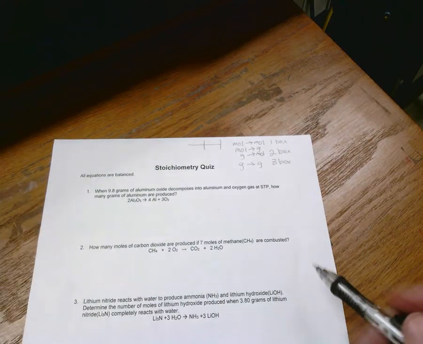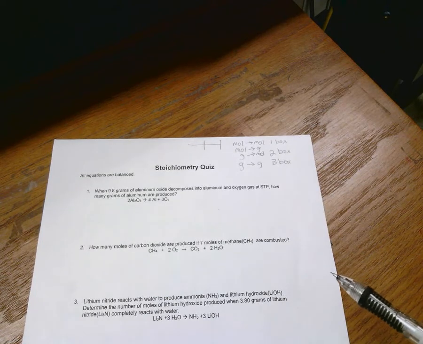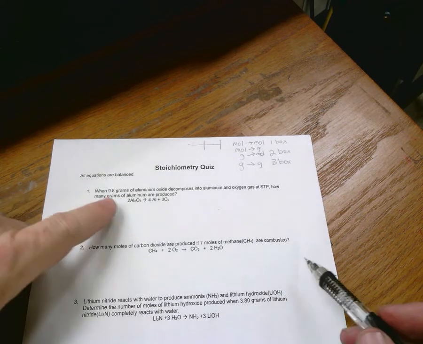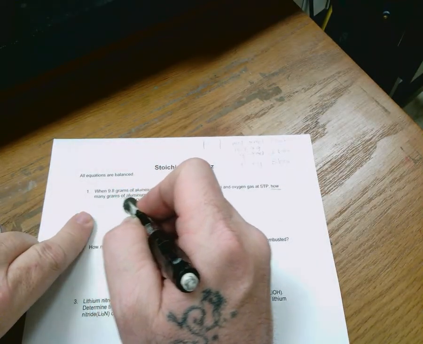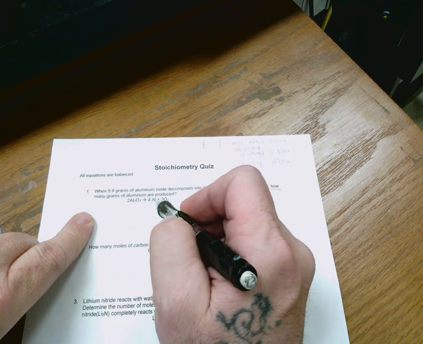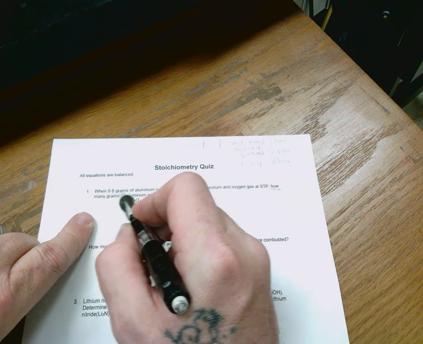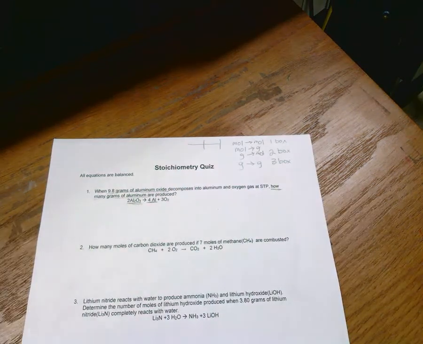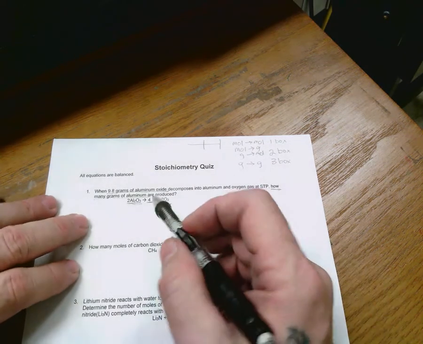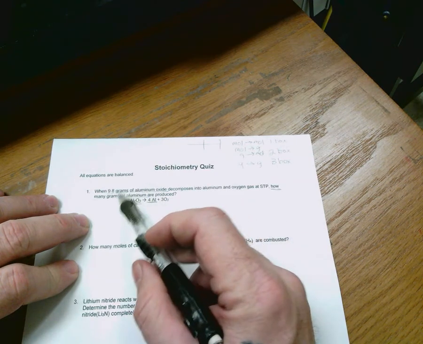So, when I'm doing a problem like this, the first thing I have to decide is what am I calculating? They're asking me how many grams of aluminum, so I underline it, and then I underline aluminum. That is Al. And they're giving me 9.8 grams of aluminum oxide, and I underline aluminum oxide so that I am very clear about what I'm going from and going to. So I'm going to this from this, and this is a grams to grams calculation.